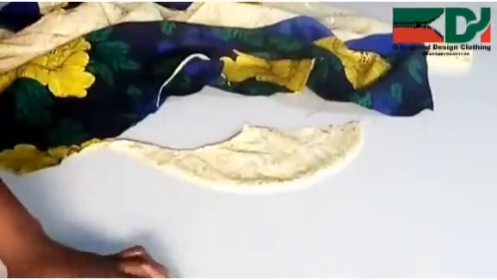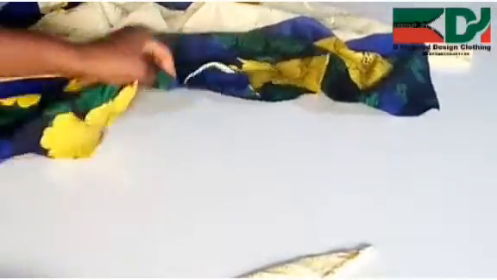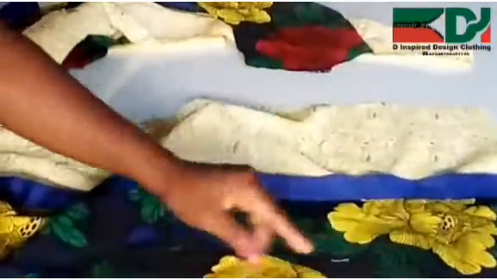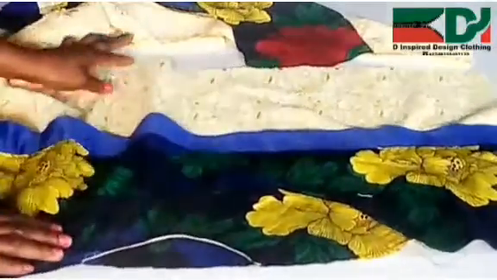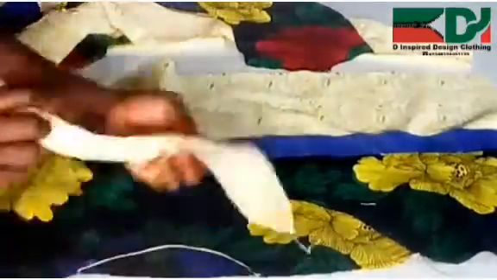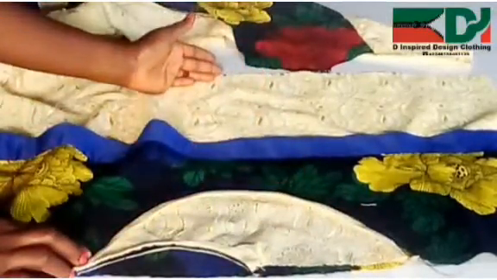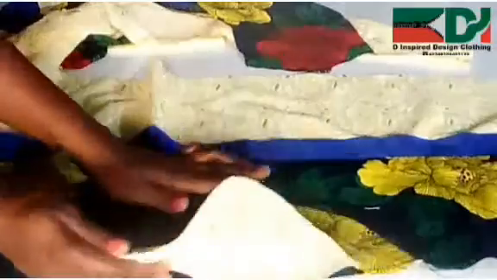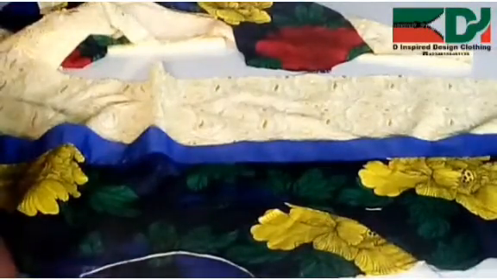So with my pattern, I've cut out the pockets, one lace and one African print. I've actually attached the African print one on the side with the African print. And like I told you, you can decide to alternate it, put the lace on the African print side, put the African print on the lace side. But I just want to maintain it this way.